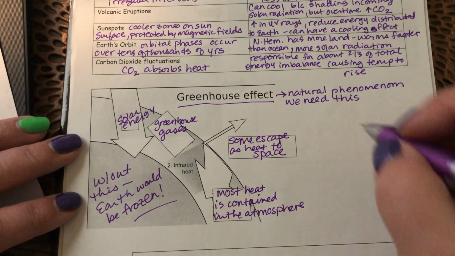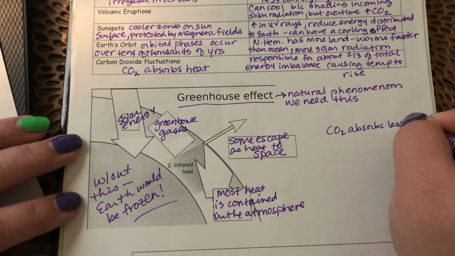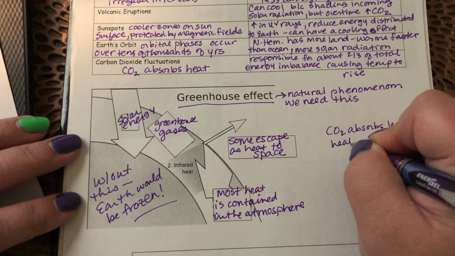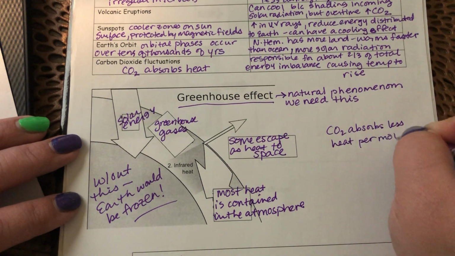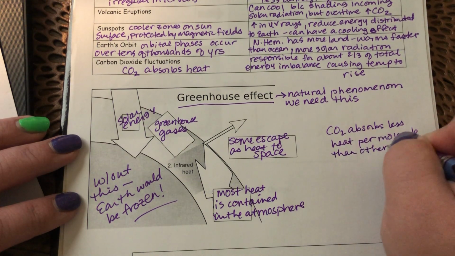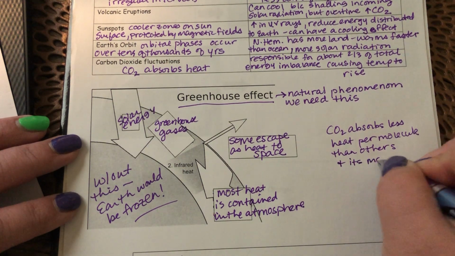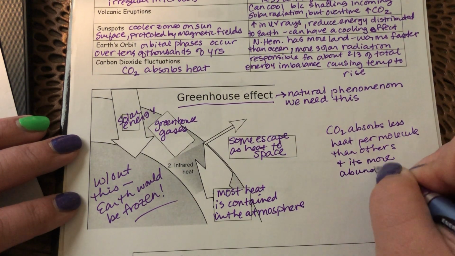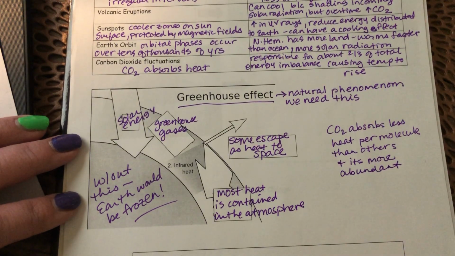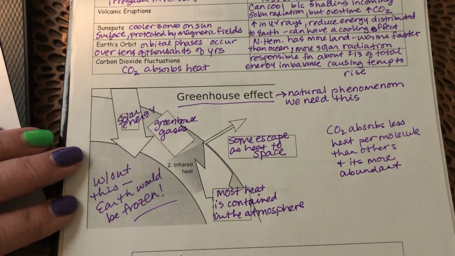And carbon dioxide absorbs less heat per molecule than others. And that's the thing, it's more abundant. And that is our problem, how much carbon dioxide we're producing. It absorbs less heat, and so we're keeping that heat in. And that is what's causing the global climate change. Okay?